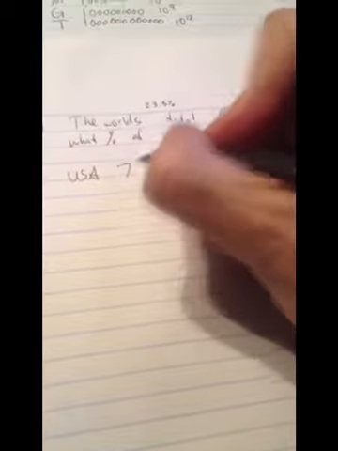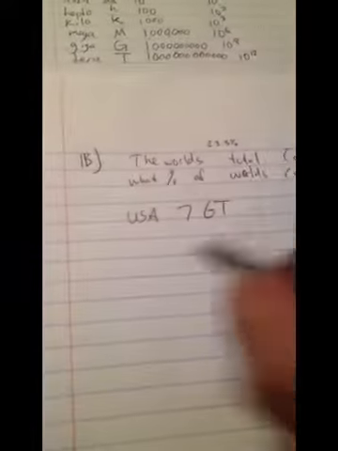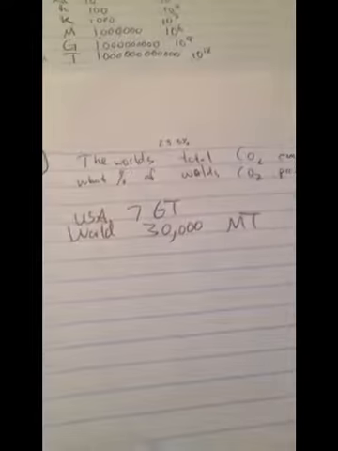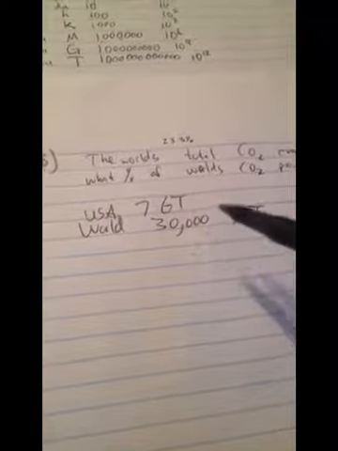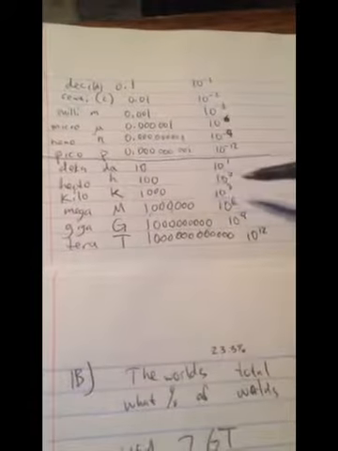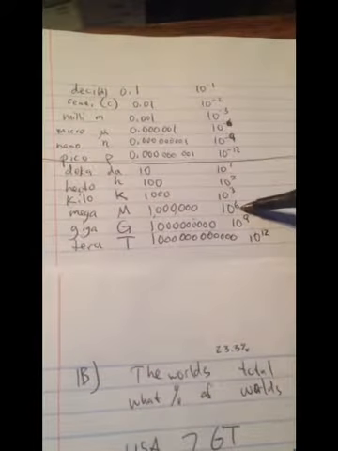So the USA has 7 gigatons. And now it's saying that the world has 30,000 megatons. Okay, so world, 30,000 megaton. Alright, so now we have gigatons here, we have megatons here. So let's get these into the same units. I mean, let's get this into gigatons so we can compare it with that. So 30,000 megatons, so mega here is 10 to the 6, which is million.